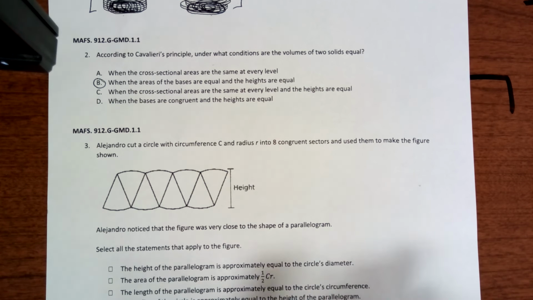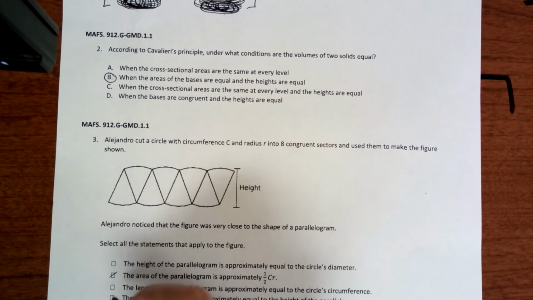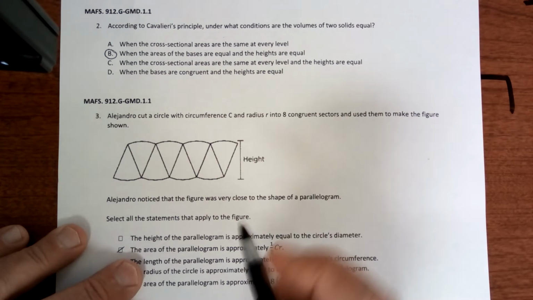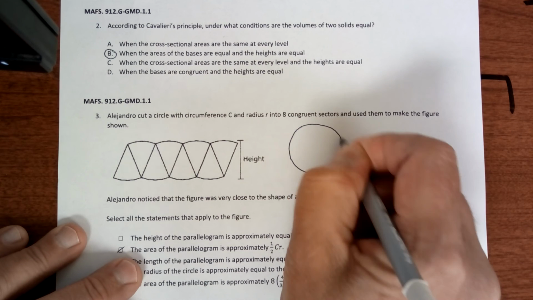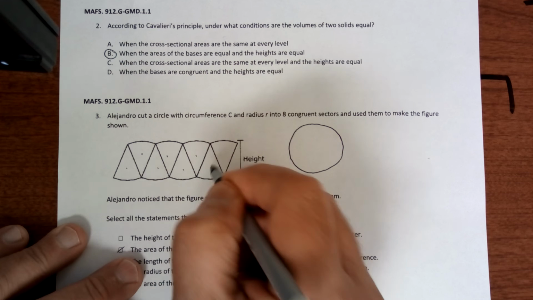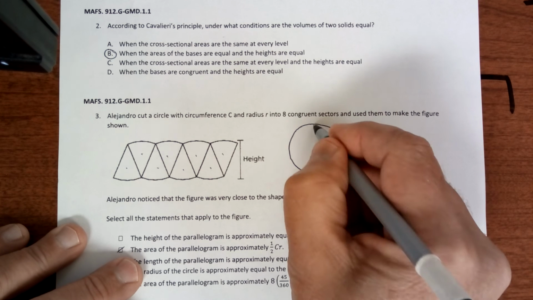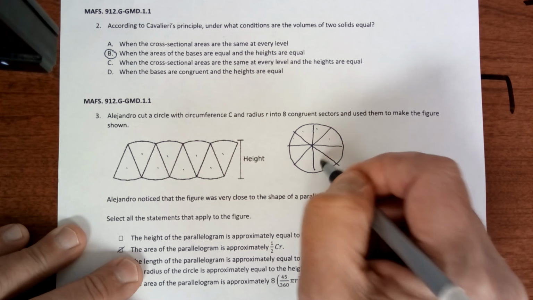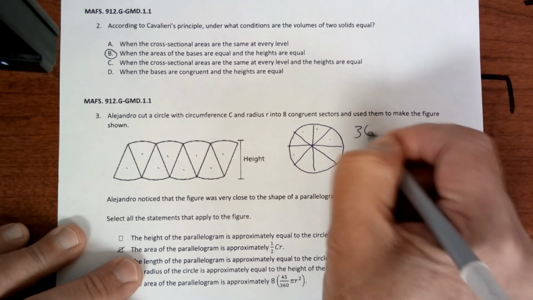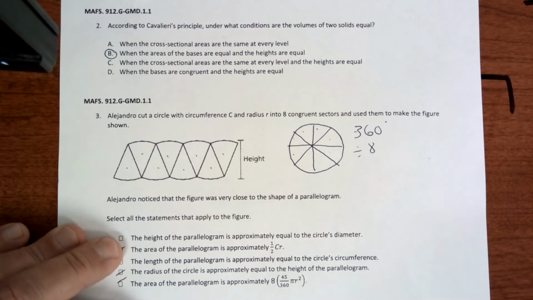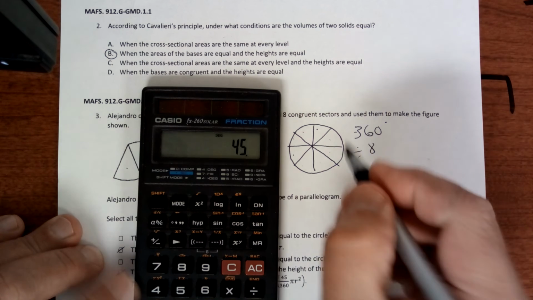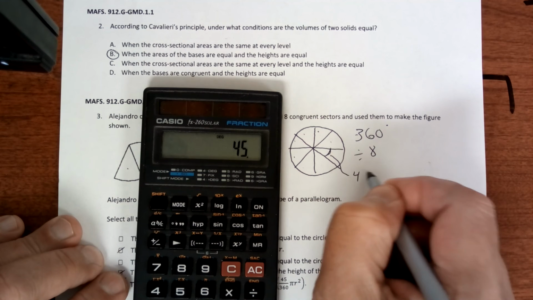Let's take a look at this one right here. There are three choices here, and we're going to mark them and then work them. Okay, so let's take the first one. If you take a circle and divide it into 1, 2, 3, 4, 5, 6, 7, 8 pieces, so that would be 4, and that should be 8. And so 360 divided by 8 is going to give you 45 degrees. So each one of these is 45 degrees for a total of 360.